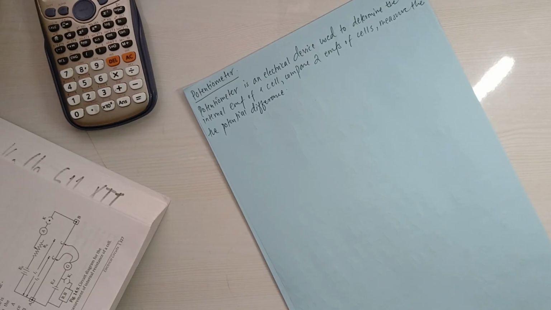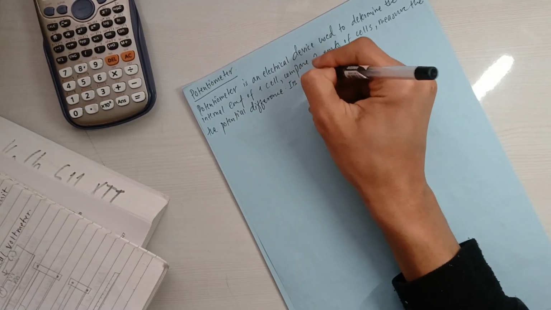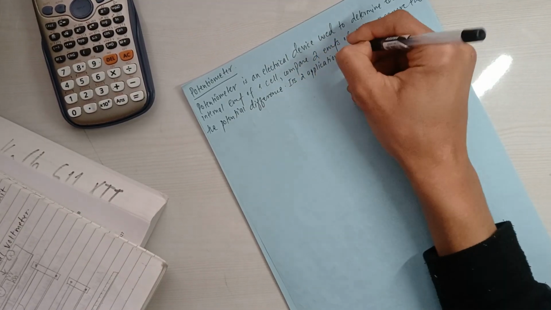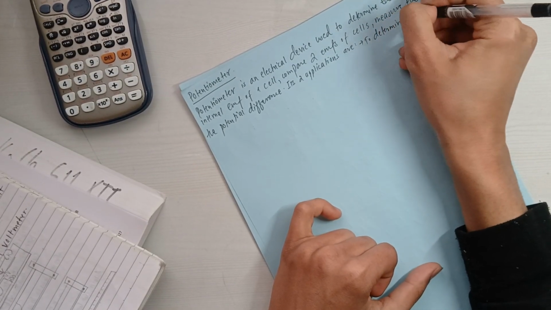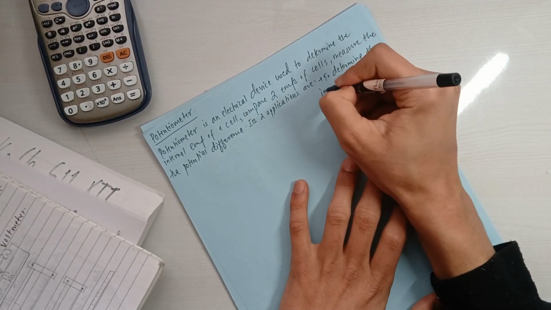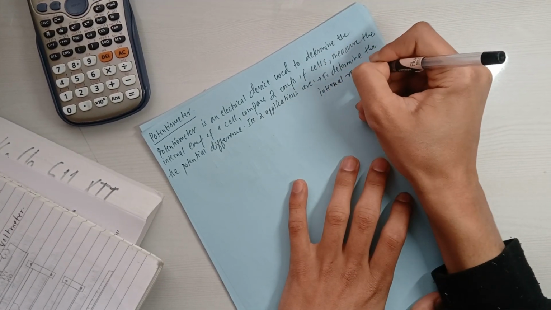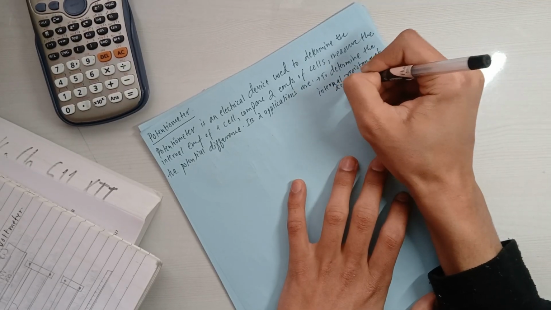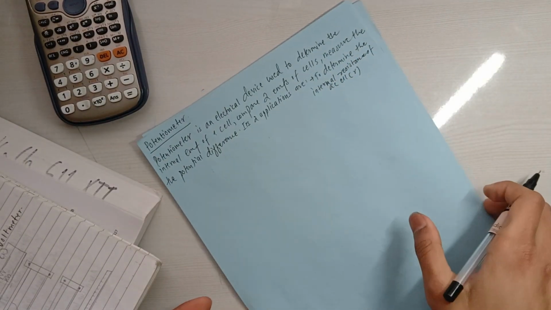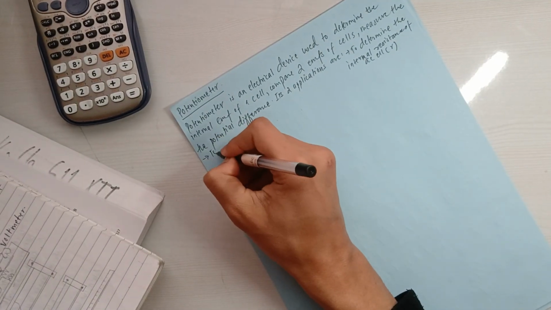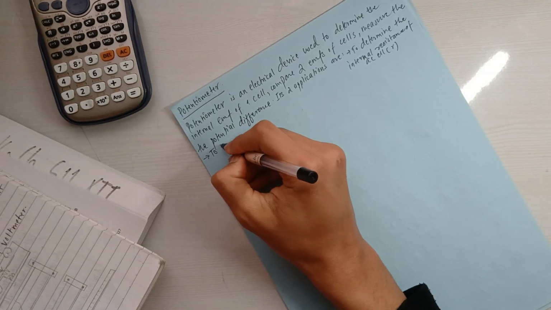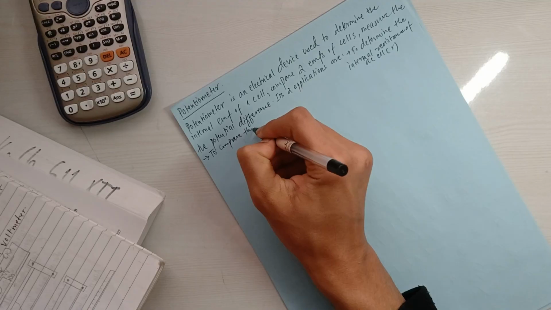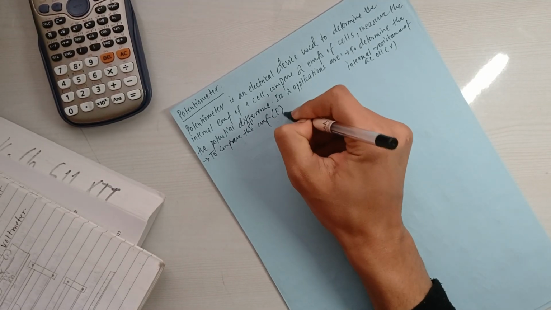The first application is comparison of two EMFs of the cell, and it has two applications: to determine the internal resistance of a cell, small r, and to compare the EMFs of two cells.